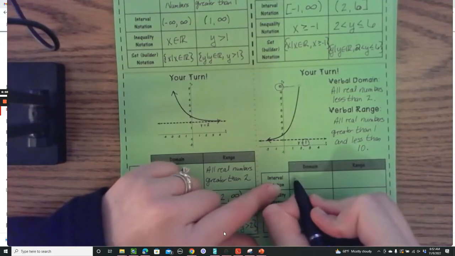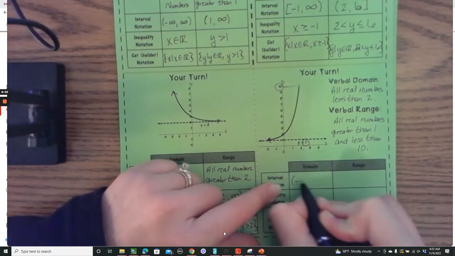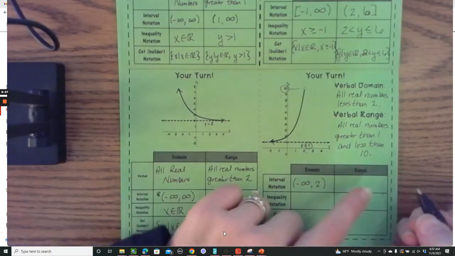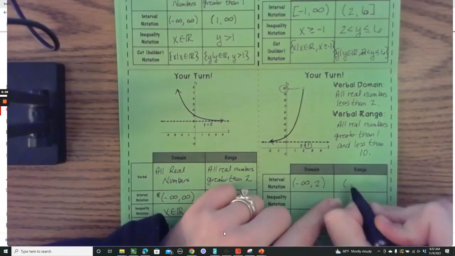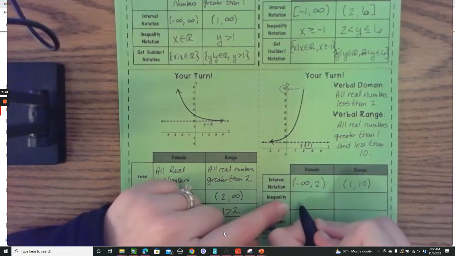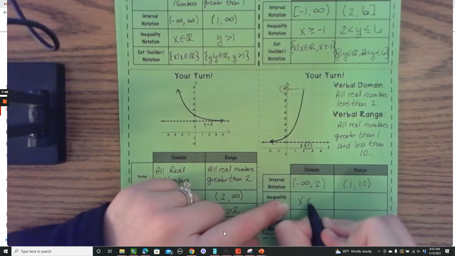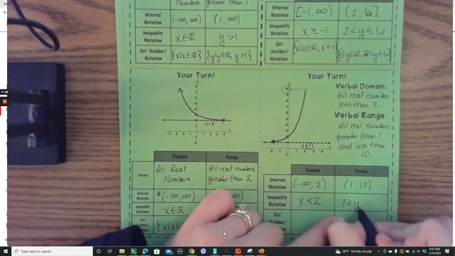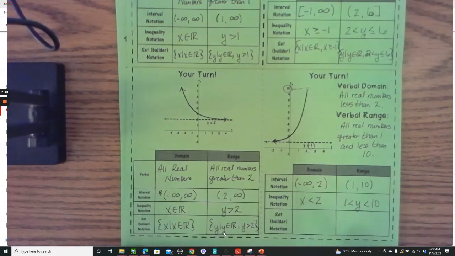All right, so in interval notation, we're going to go from negative infinity to 2. For the range, from 1 to 10. In inequality notation, x is less than 2, and 1 is less than y is less than 10.